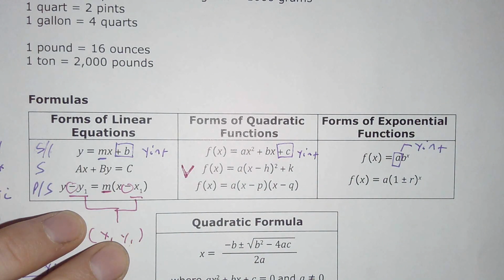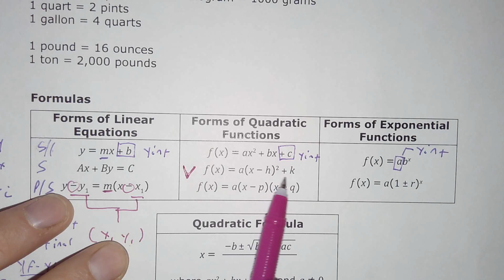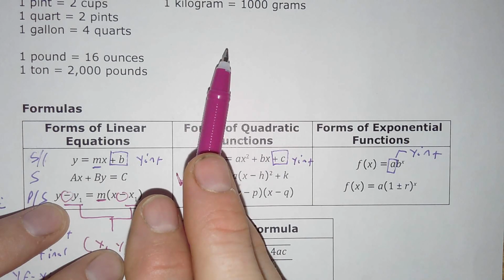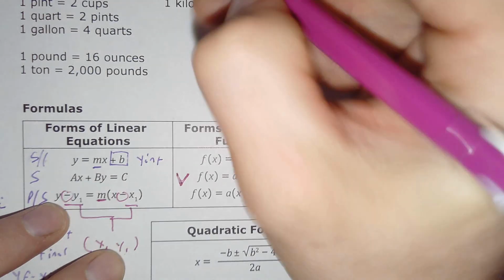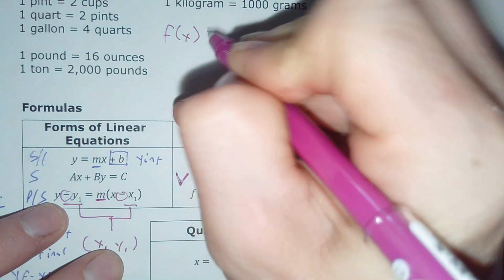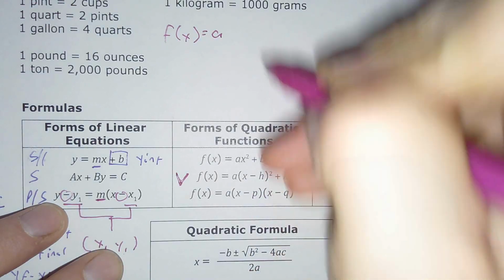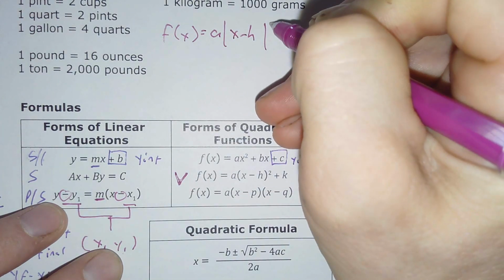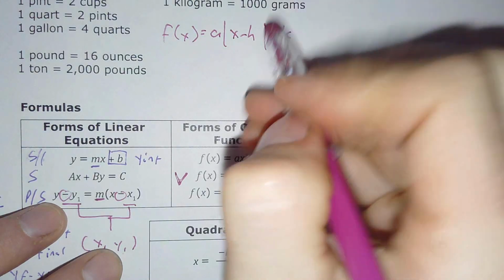Your most useful form. All right, so here you can take this equation and modify it a little bit to get your last function, the absolute value function, right? So your absolute value function is almost identical to this, except you write a, and then instead of parentheses, you write absolute value bars, and it's going to be x minus h in there. And then there's no square, and then it's plus k. And now you have an absolute value function.